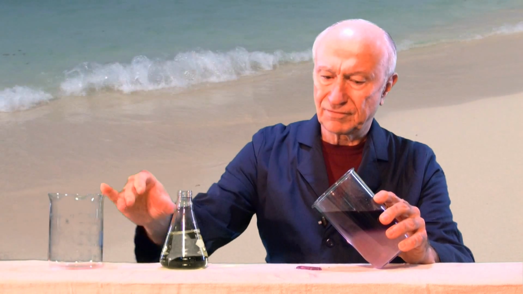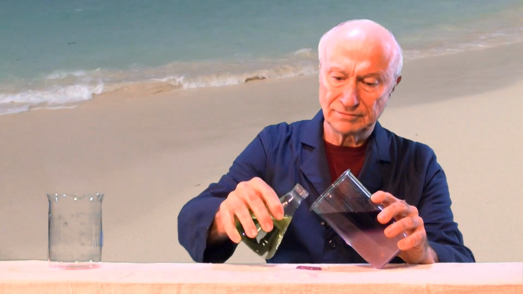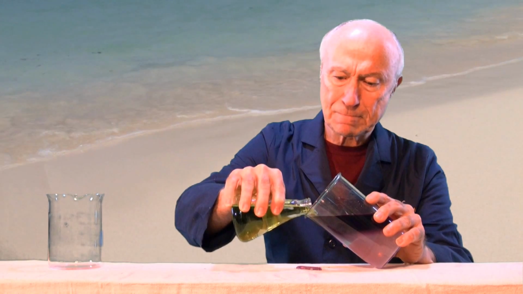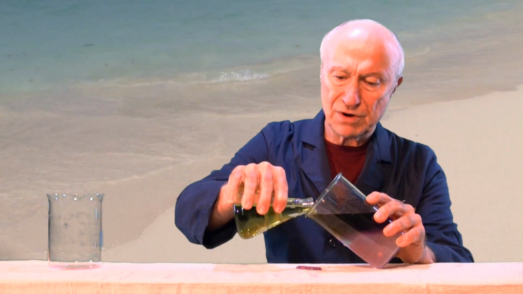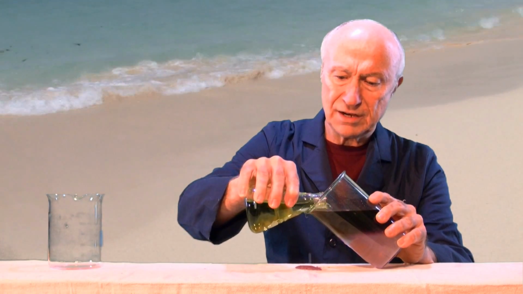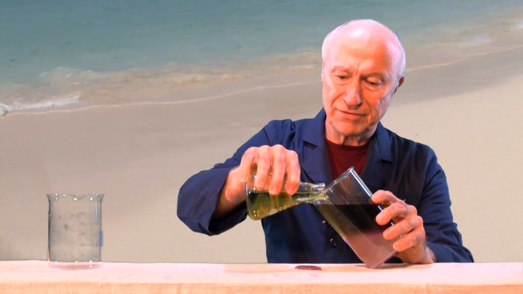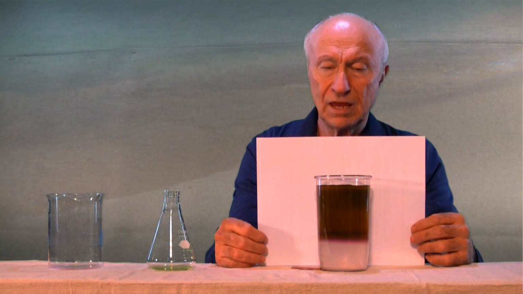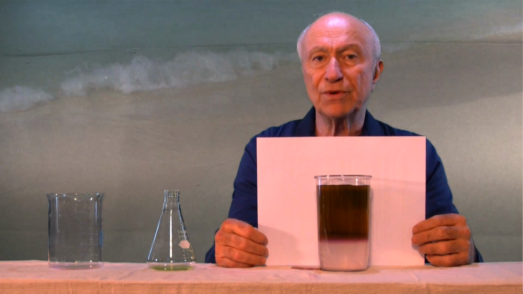Now on top of this, I will pour the perfectly fresh water. Again, very slowly, so there's not too much agitation. And if everything goes right, we should have a nice... oops, forgetting that it fills up as I pour into it. It's mixed up quite a bit, but there are three separate layers.